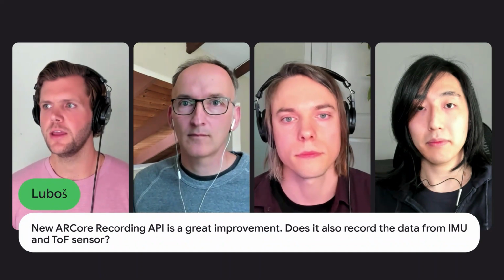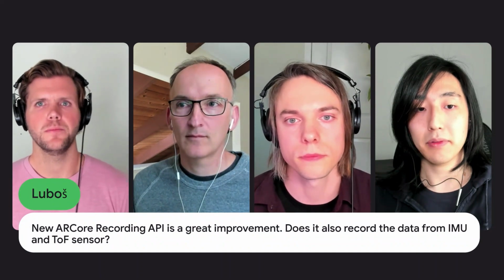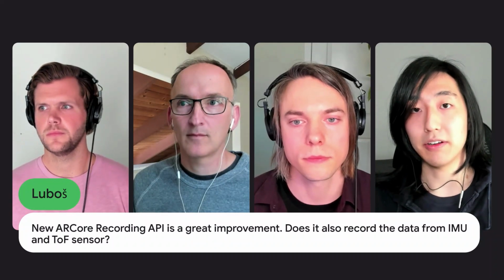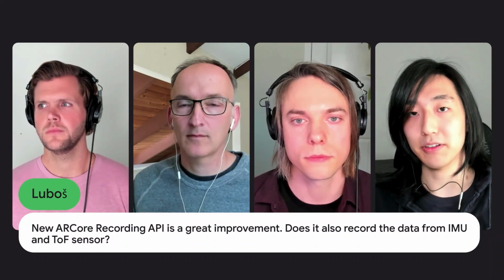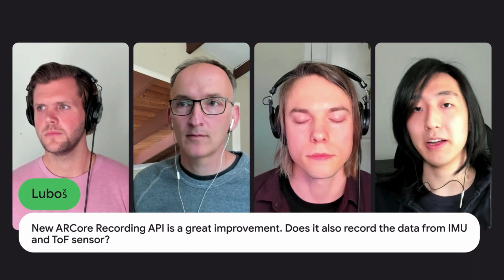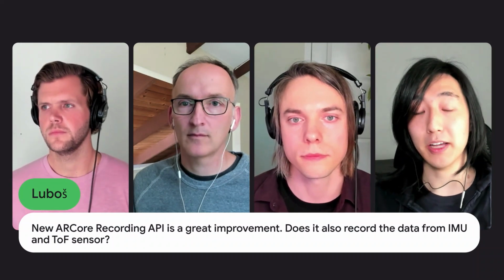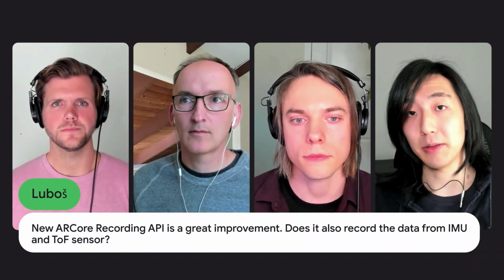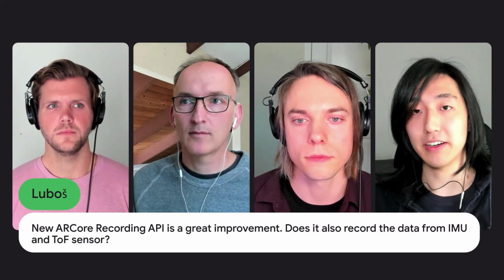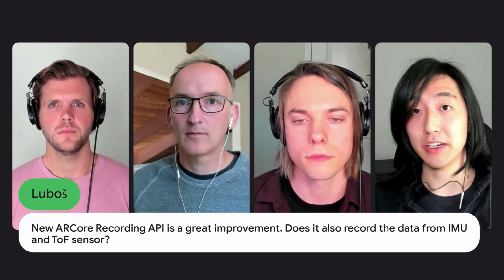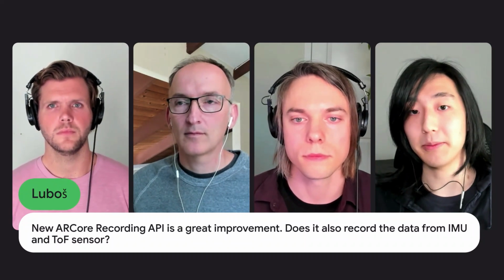New ARCore Recording API is a great improvement. Does it also record the data from IMU and TOF sensors? Brian? Yeah, so datasets generally contain pretty much any raw sensor data that passes through ARCore. So that includes IMU data, time-of-flight camera data if it's available, and also any high-res images that get requested by the client app.